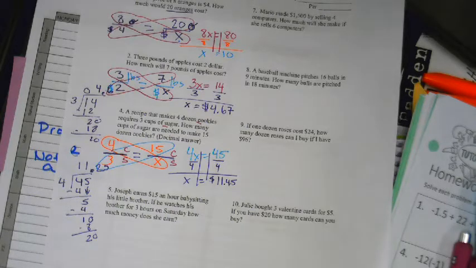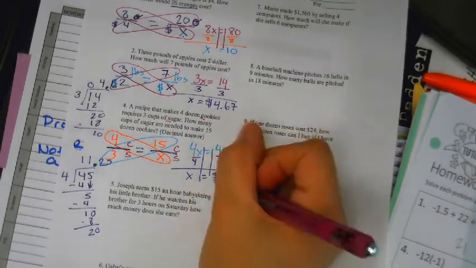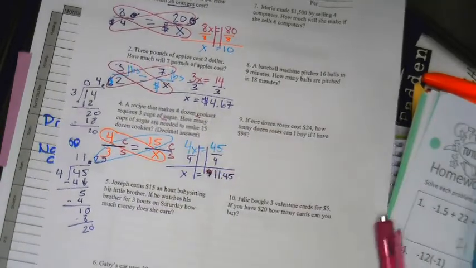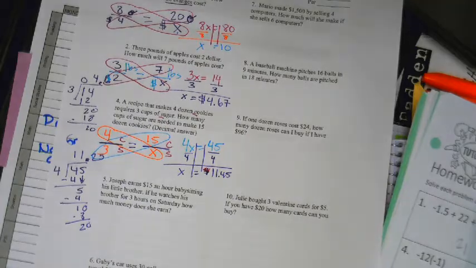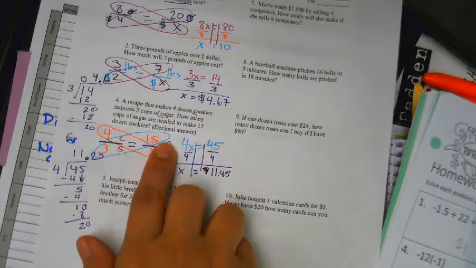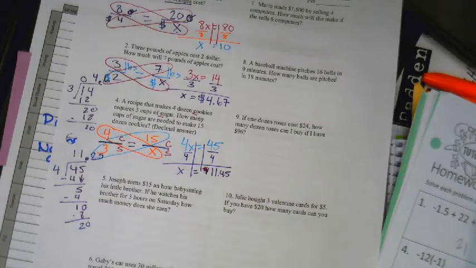Oh, 11.25. So I shouldn't put a dollar sign in there. My bad. So there is a way to do it as a table, but look, you get an answer of 11.25. That means your unit rate is not a very useful unit rate. It's very decimal-heavy. That's why we do a proportion. It's a lot easier to do a proportion in this situation than a table.